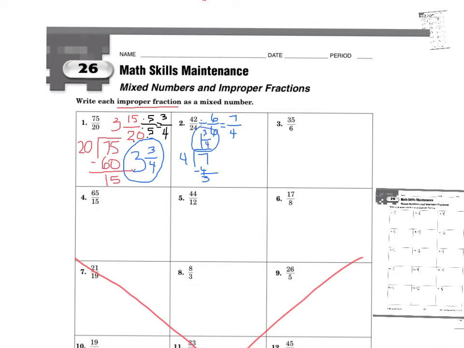Okay, the last one I'm going to help you with is 35/6. If you look at 35 and you look at 6, they don't have a common factor on the T-chart. So I'm going to go ahead and just divide it like that. 6 goes into 35 5 times, and I have 5 left over. And so that's 5 out of 6 that I'm trying to make.